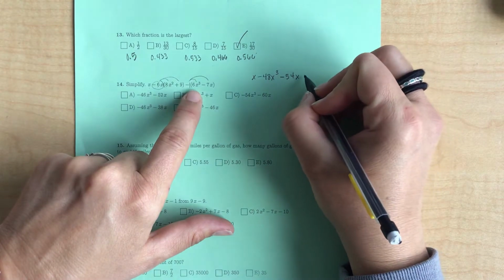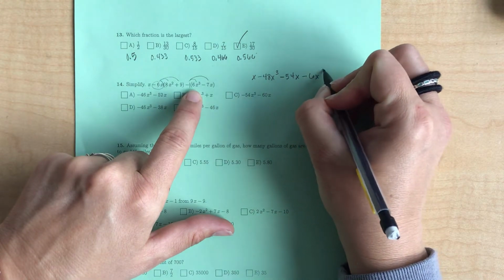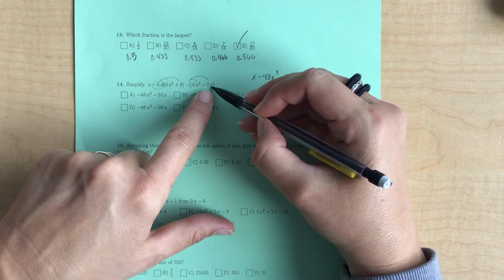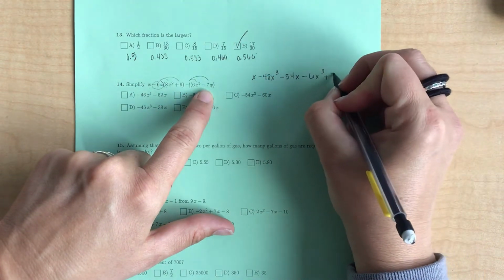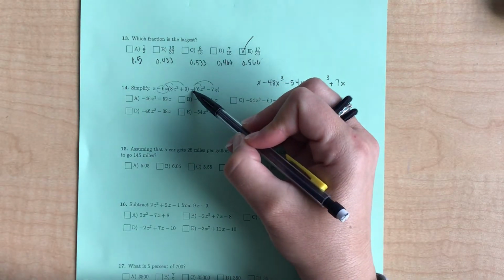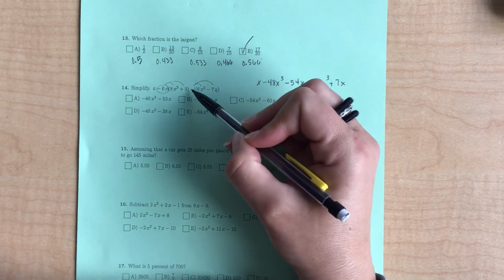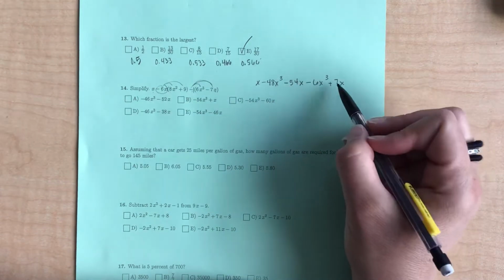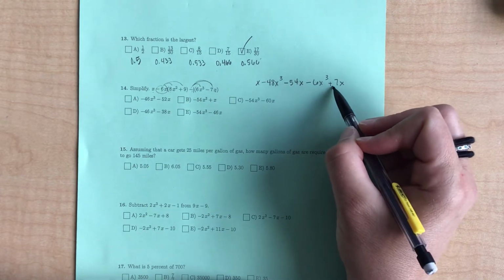So negative 1 times 6x to the third is negative 6x to the third. And then negative 1 times negative 7 becomes plus 7x. Okay? Again, when you just have a minus in front of a set of parentheses, you have to distribute that to both things on the inside. So that's what changes this sign here to plus.